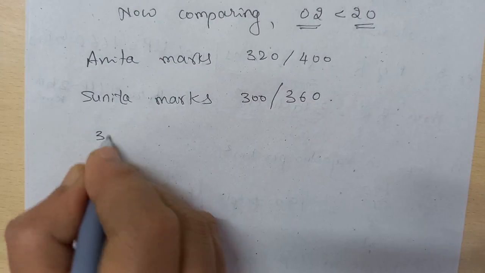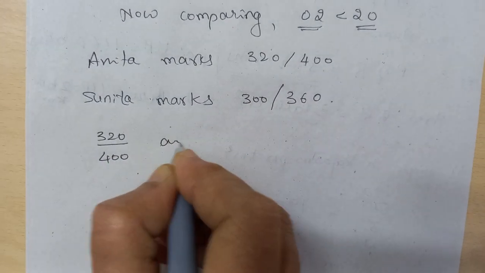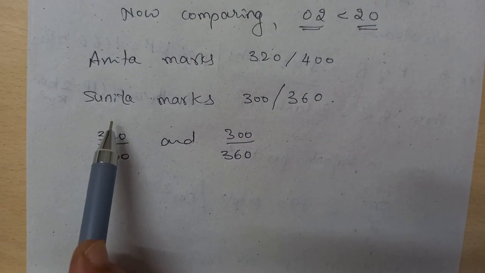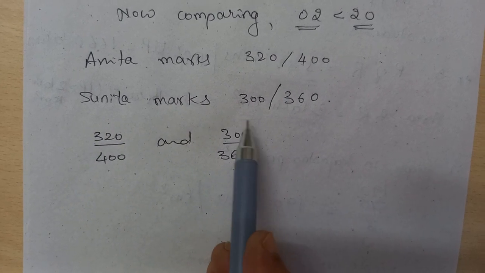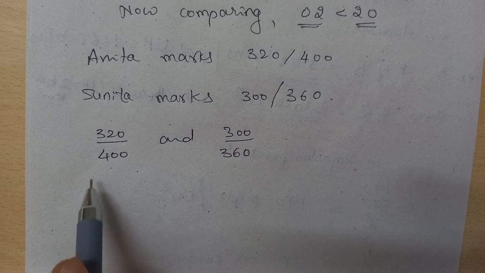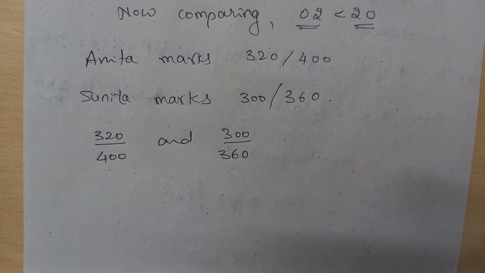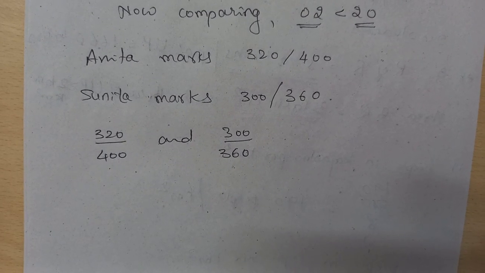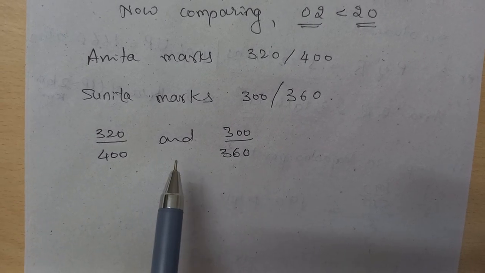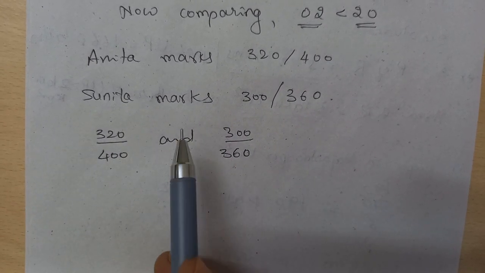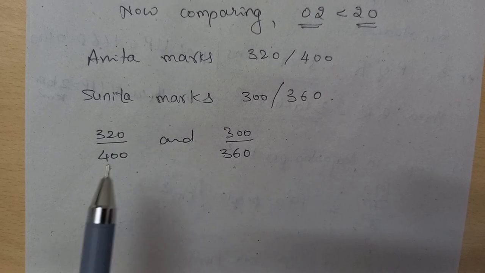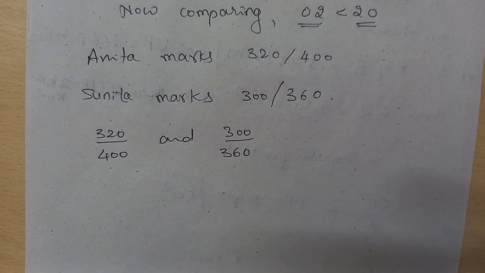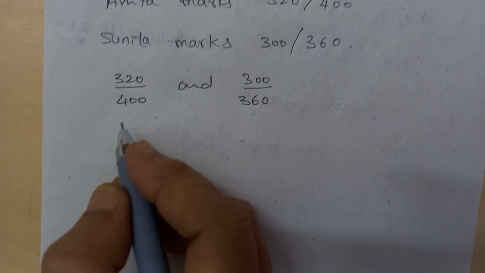No, because 320 upon 400 and 300 upon 360 means out of 400, Anita scored 320. Out of 360, Sunita scored 300. We cannot compare the fractions because the denominators are not the same. We cannot decide who has done better by just comparing the marks, because the totals are not the same. To compare them, we will make the denominator 100.